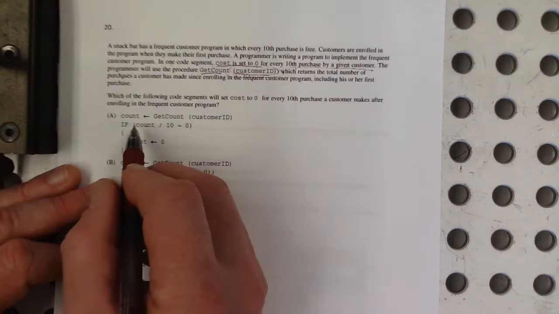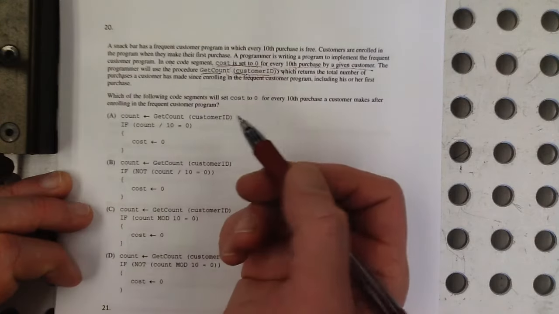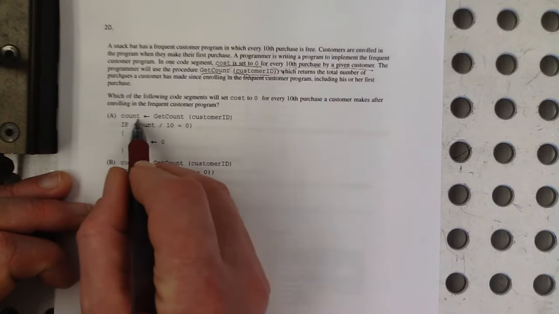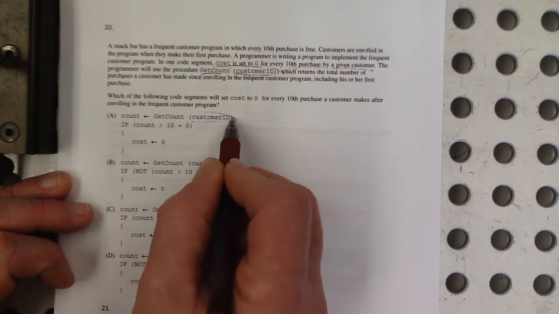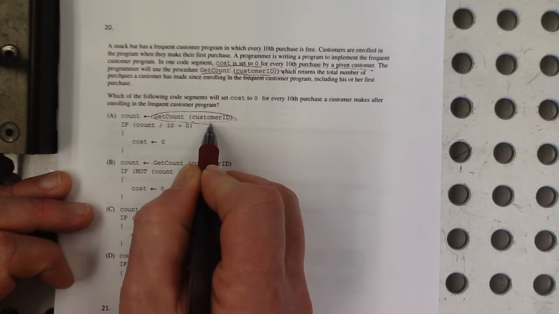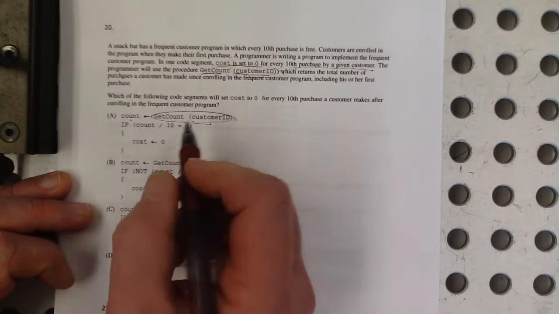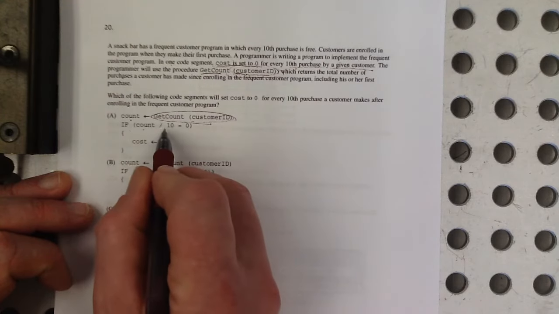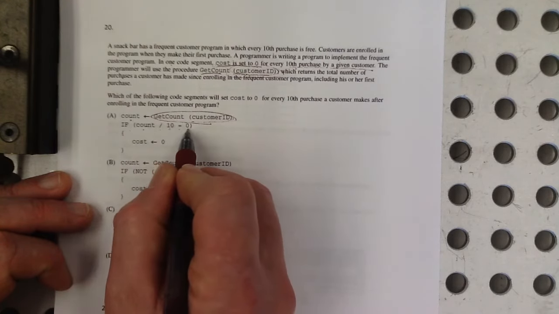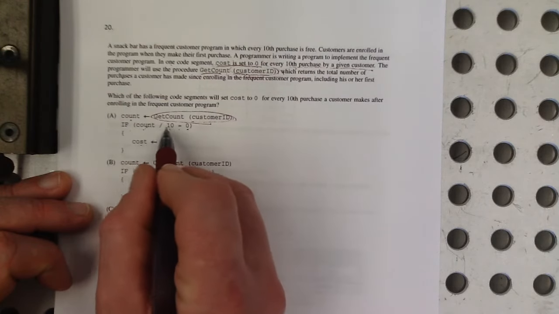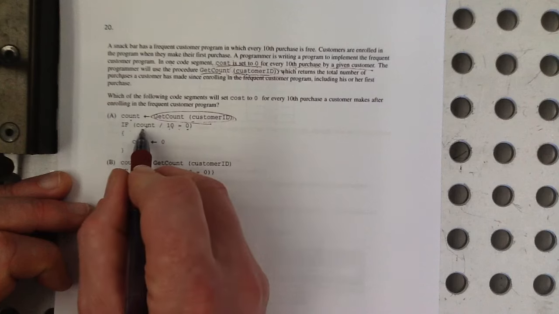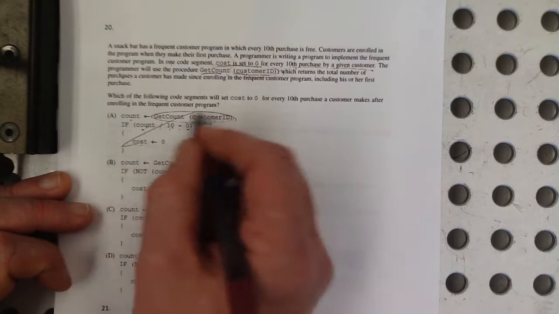All right, so count. This is going to get how many purchases they've made, right? And put it into the variable count. So if count divided by 10 is equal to 0, then the cost is, well, I don't need count. The only way count divided by 10 is going to be equal to 0 is if count is 0. So that's not right.